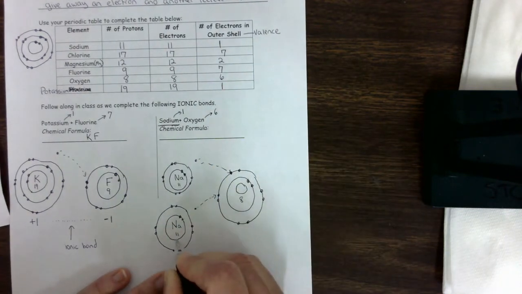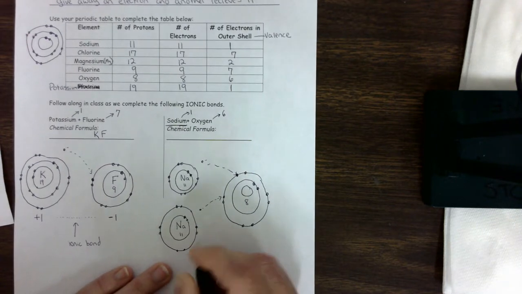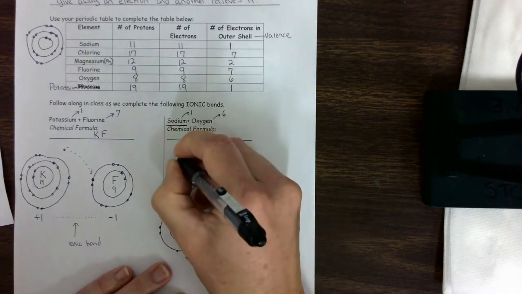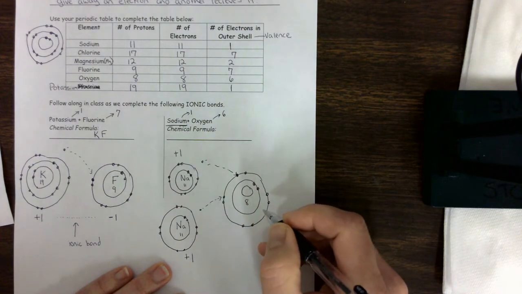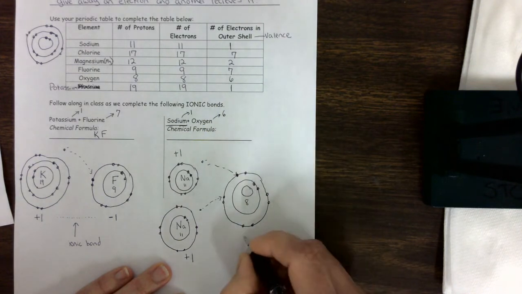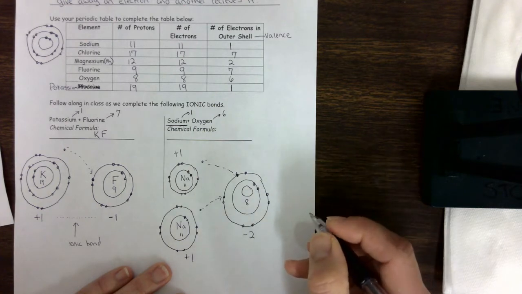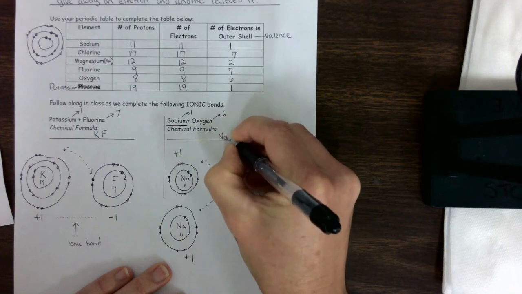Okay, so when this sodium gave up an electron, it became what charge? Hope you said +1. This sodium also became +1, but the oxygen gained 2 electrons, so what is its overall charge? Should have said -2. So the chemical formula for this salt is Na2O.